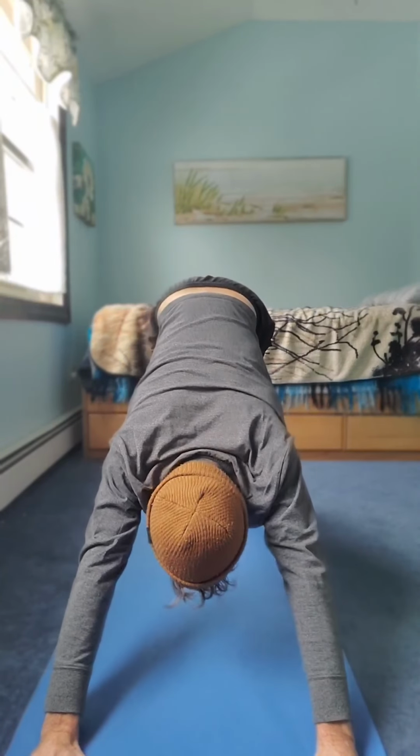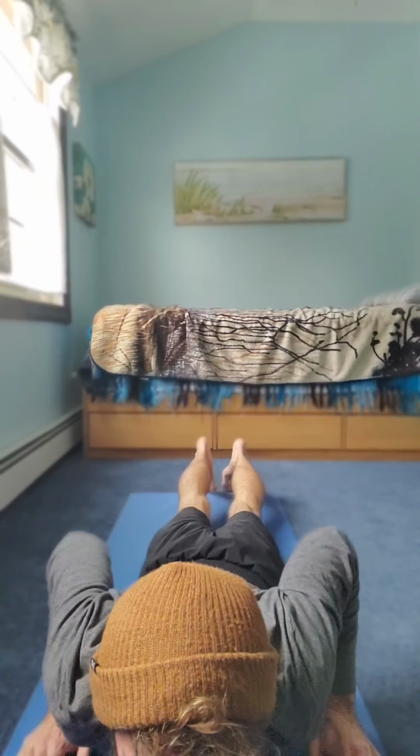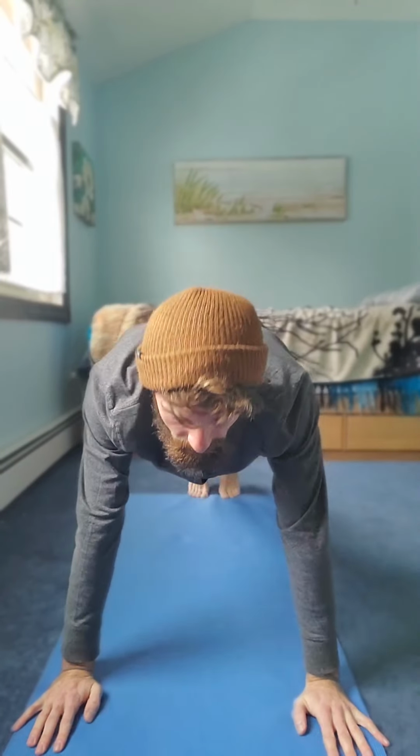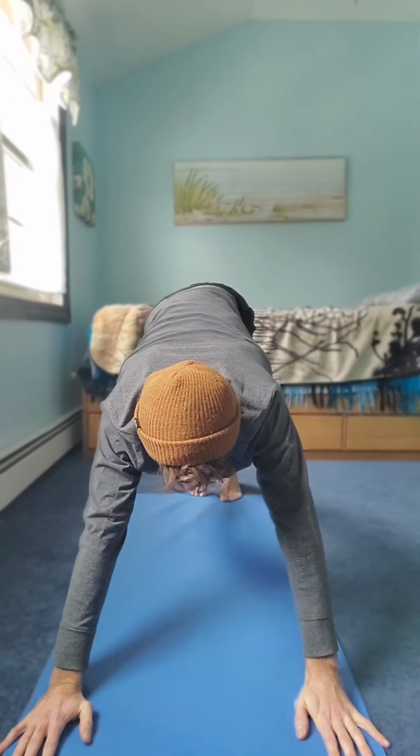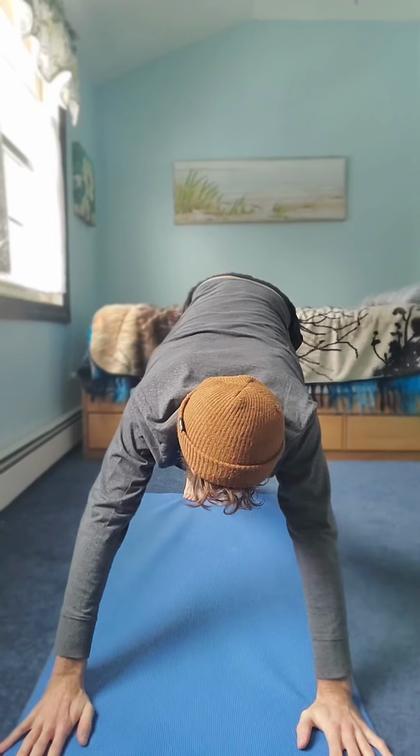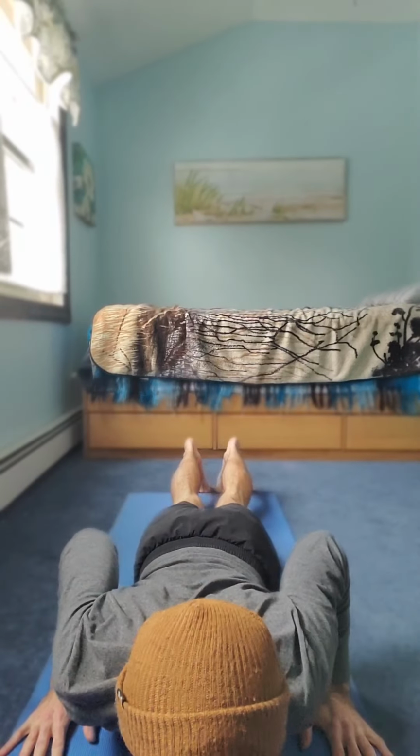So from downward facing dog, round out to high plank, high to low plank, Chaturanga Dandasana. Exhale. Inhale, upward facing dog. And then exhale, downward facing dog. Great job. Now do it at your own pace and at your own flow. And meet back in downward facing dog.